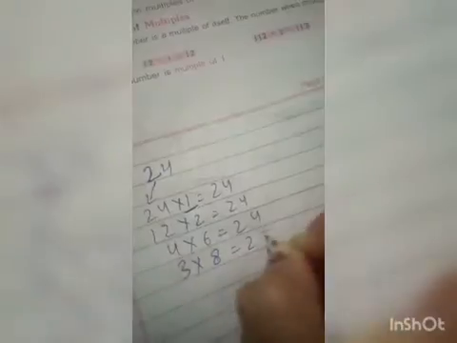Here we are given a number, 24. So, what are the factors of 24? 24 ones are 24. 1 is the factor of all the numbers. Then 12 twos are 24, 4 sixes are 24, 3 eights are 24.